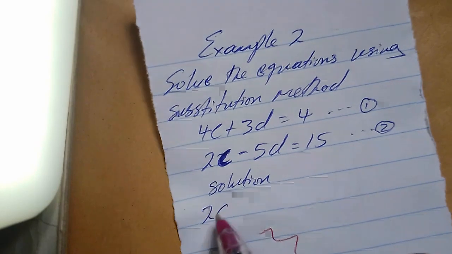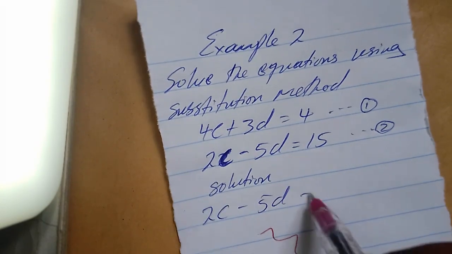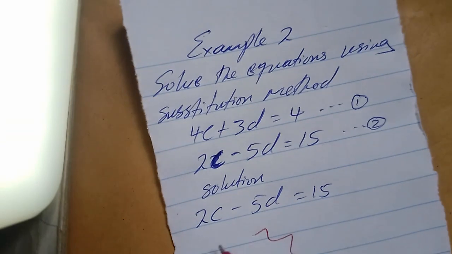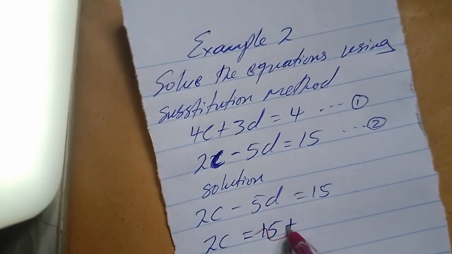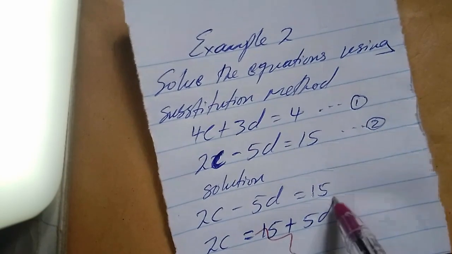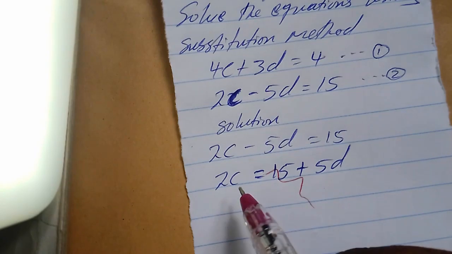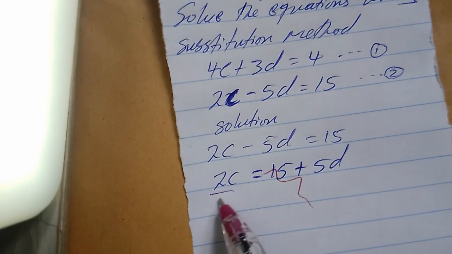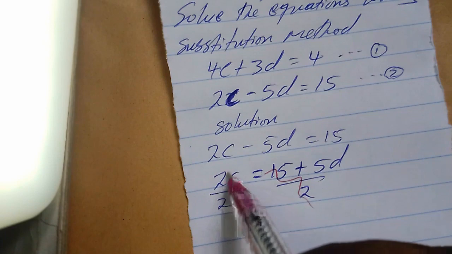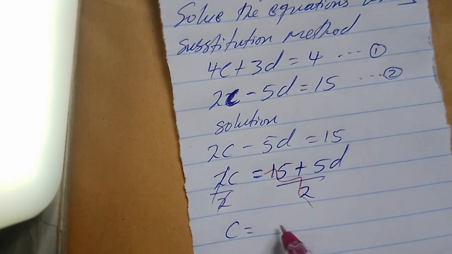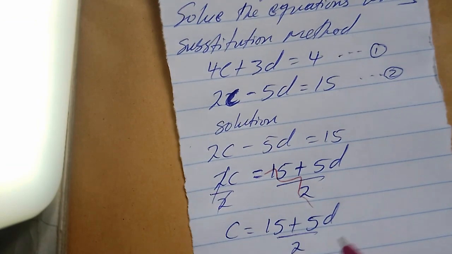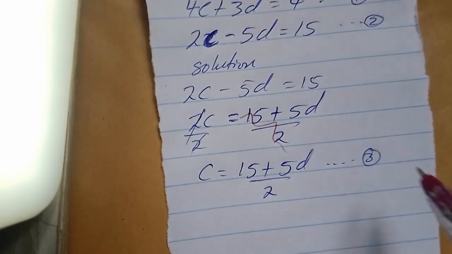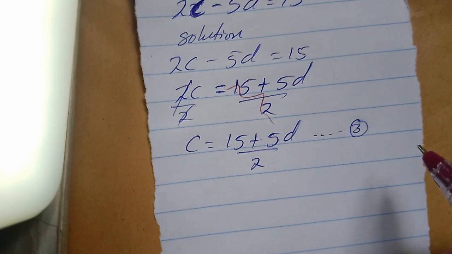So we have 2c minus 5d equals 15. So we can have 2c equals 15 plus 5d. Now to make c stand alone, divide both sides by 2, so c can stand alone. So we have c equals 15 plus 5d over 2. We can name this equation 3 to make our work easier.